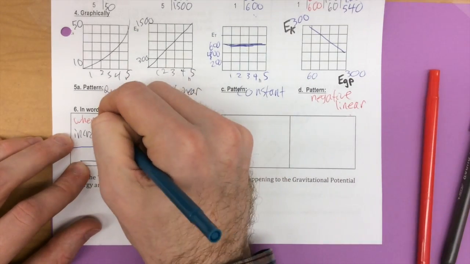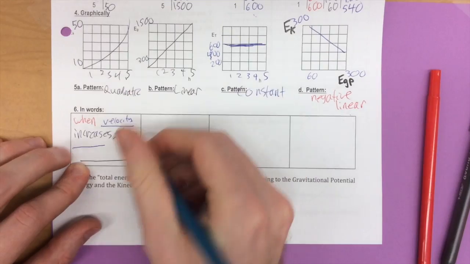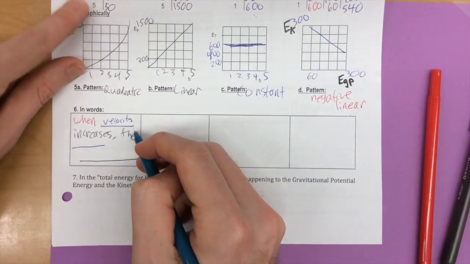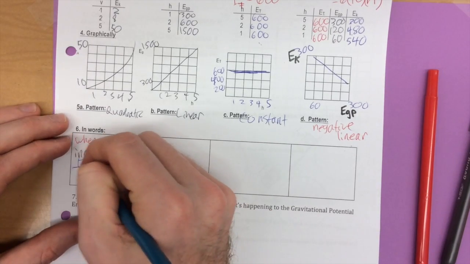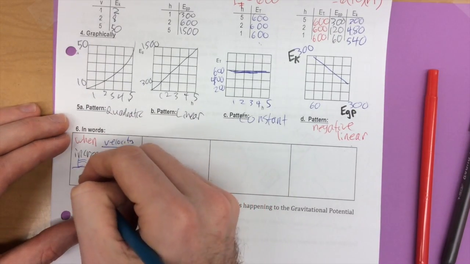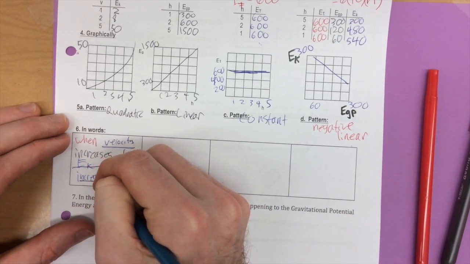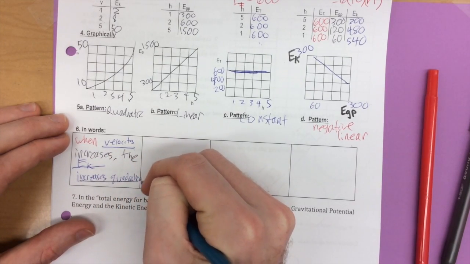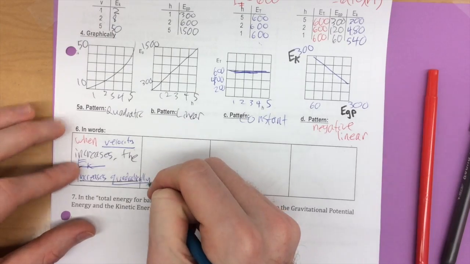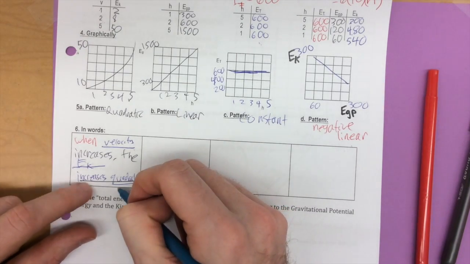When the velocity increases, the EK increases quadratically. We want to add that idea. It doesn't just increase, it increases quadratically.